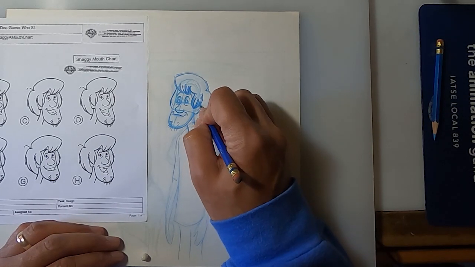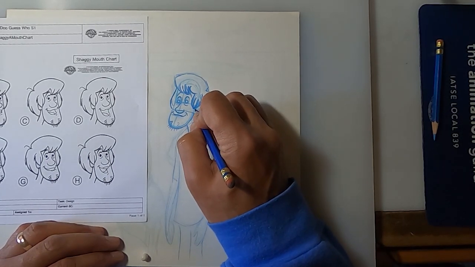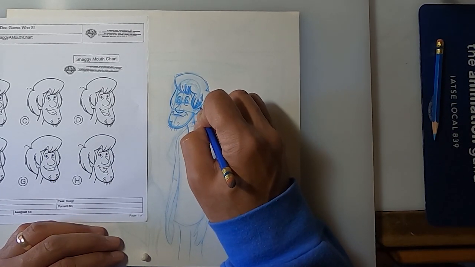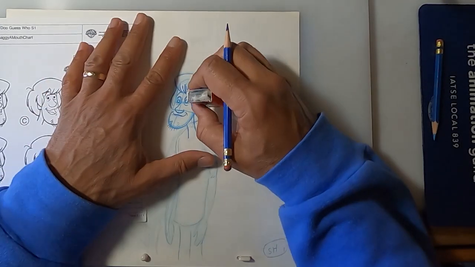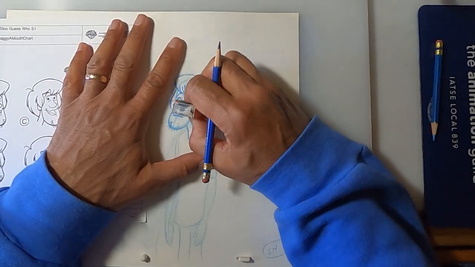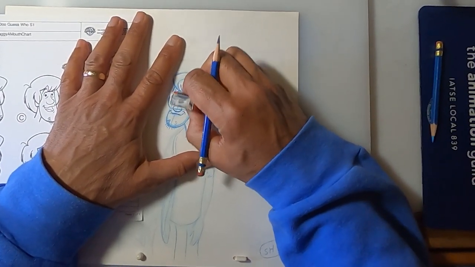And then you can make corrections as you go along. So take your eraser, take some of this out.